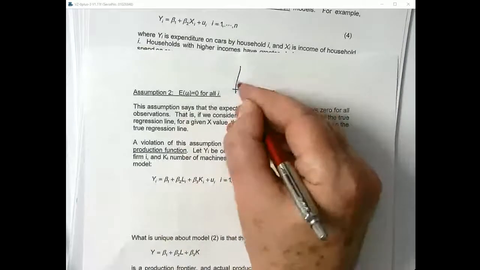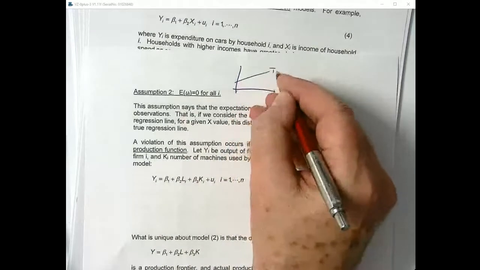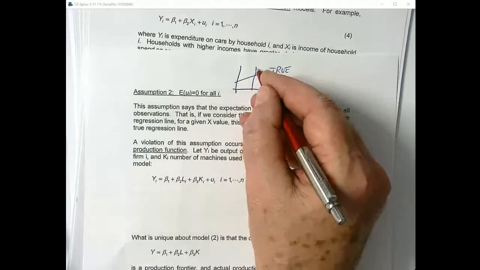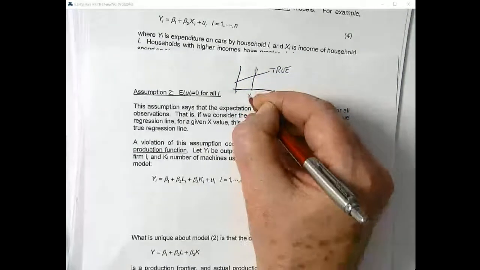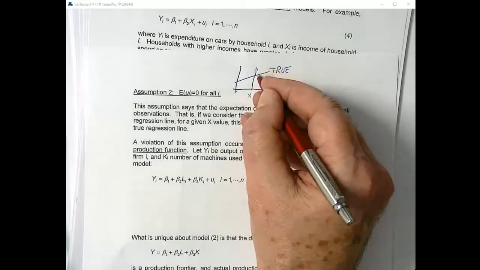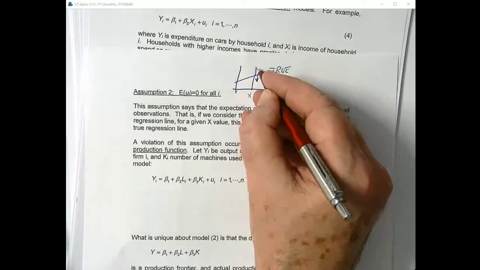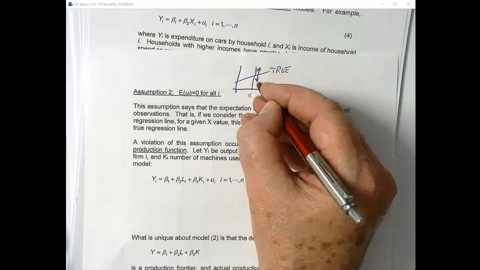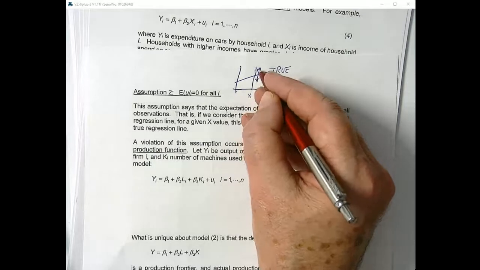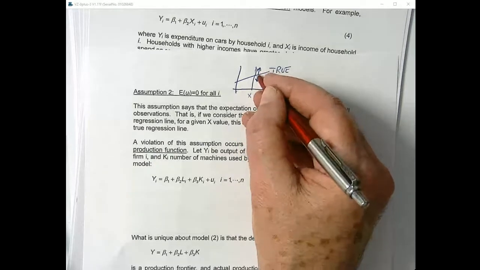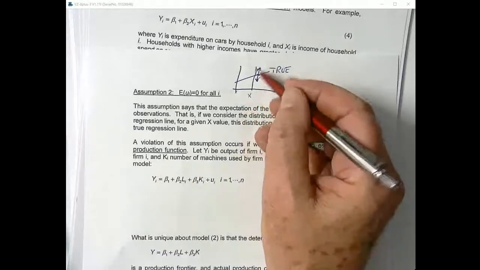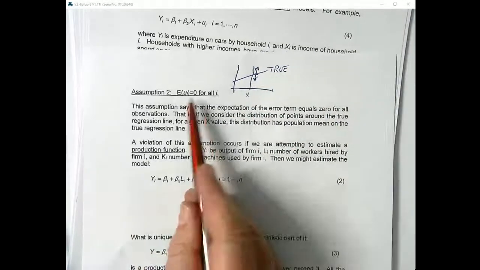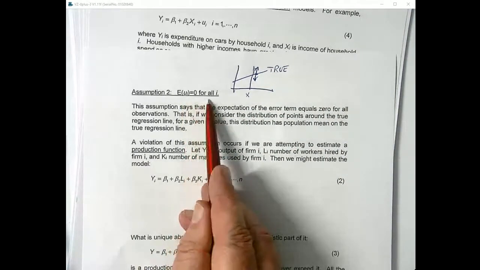What that essentially means is, if we have a regression line, and that's the true regression line, then, as I've told you before, if we consider a particular value of x and ask what the distribution around the true regression line is, then the distribution of points above and below the true regression line is on the true regression line on average. We're sometimes above, sometimes below, but on average, we're on it. That's what we mean when we say the expectation of the error term equals 0 for all i.